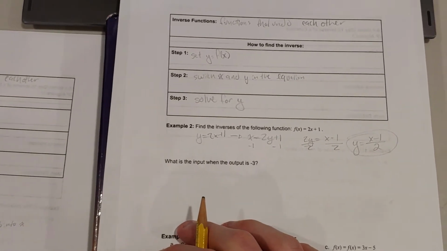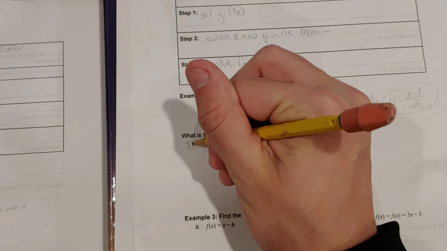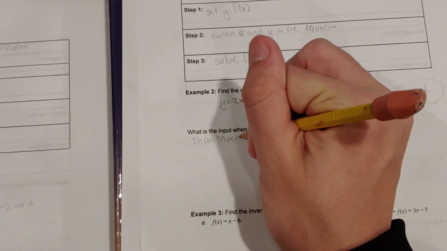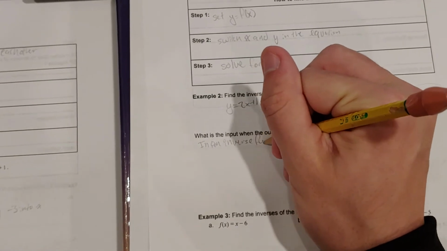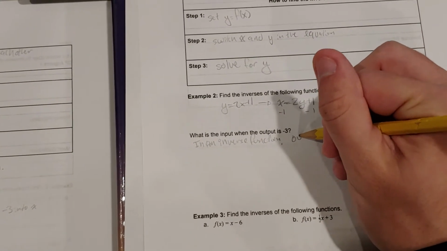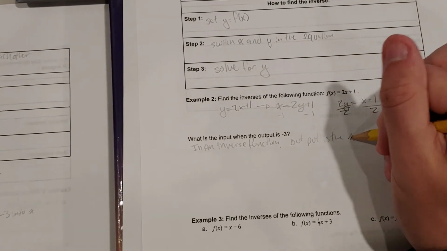So what is the input when the output is 3? This one's a little tricky. In an inverse function, output is the x value.